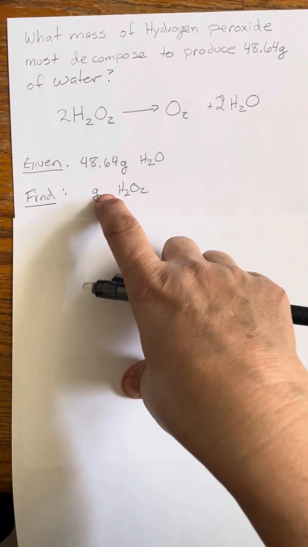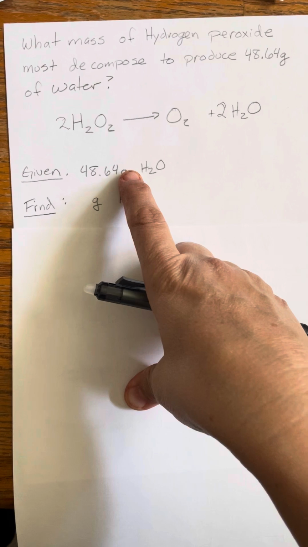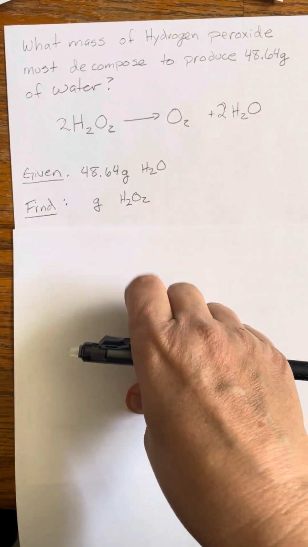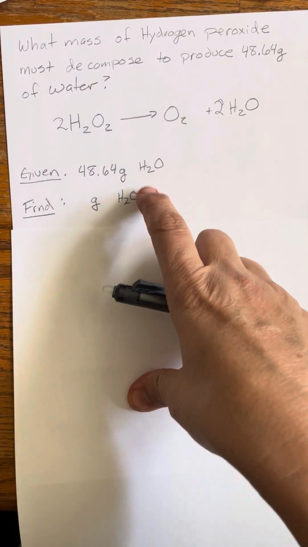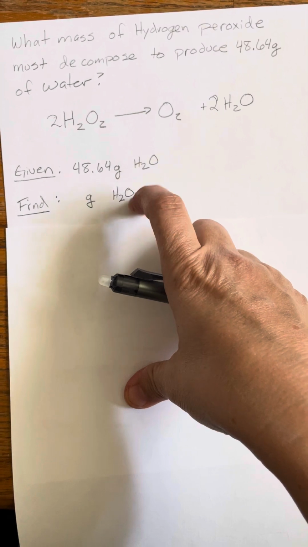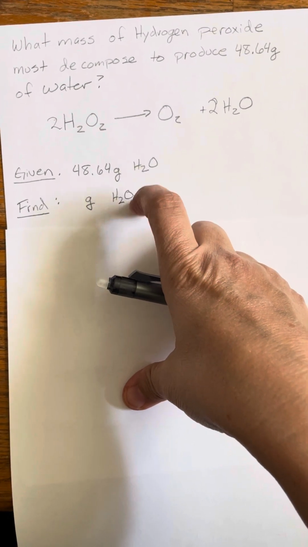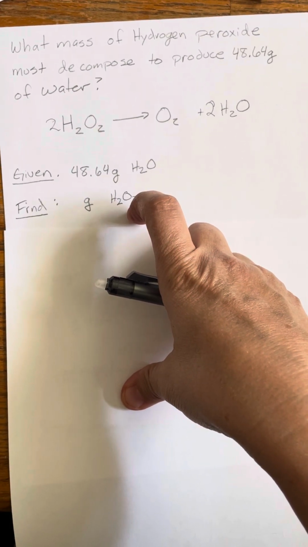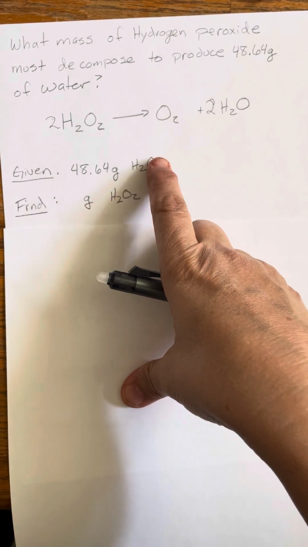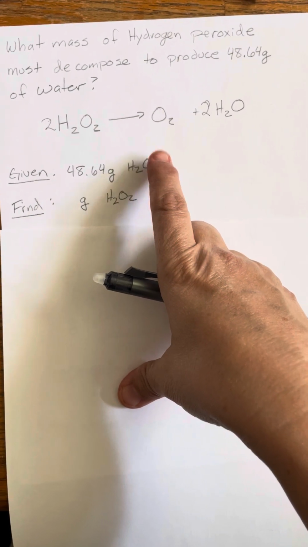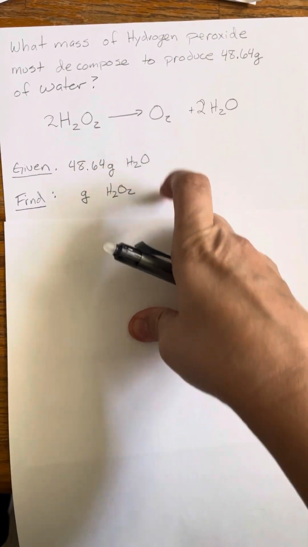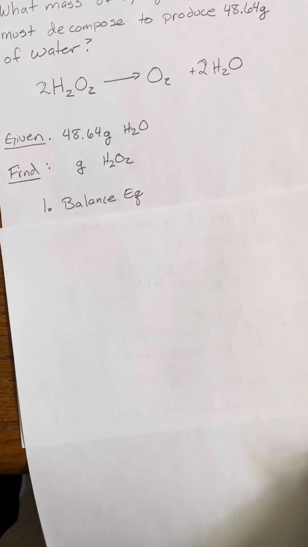Now I see a lot of grams, right? So I know whenever I see grams, I'm going to find molar masses. And since we're not in the same chemical, I know that I'm going to have to use the mole-to-mole ratio from this chemical equation. So my thought process is, well, first balance the equation. I already did that.